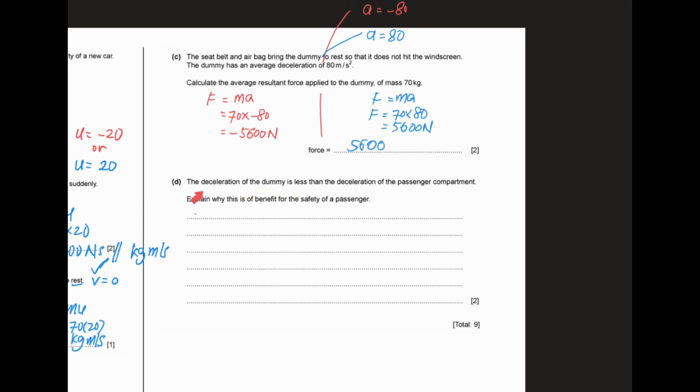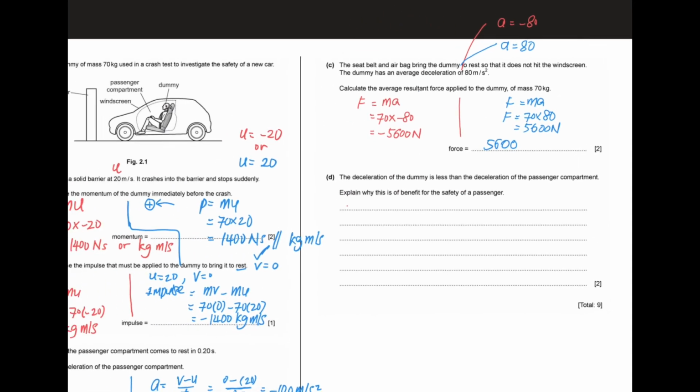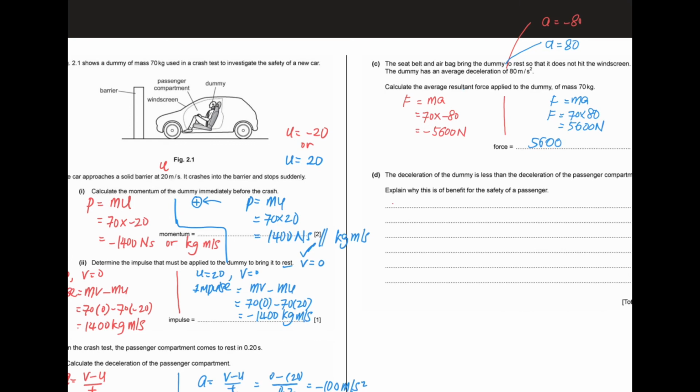The dummy has a smaller deceleration basically because it has a seat belt that slows down the change, that means decreases the deceleration. But the car will just knock on the barrier straight away, without anything to make the deceleration smaller.